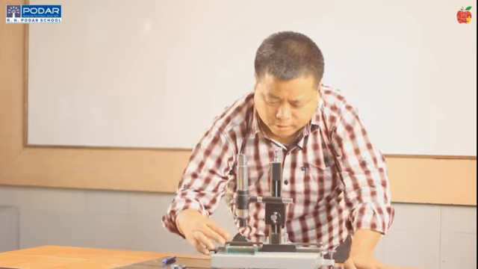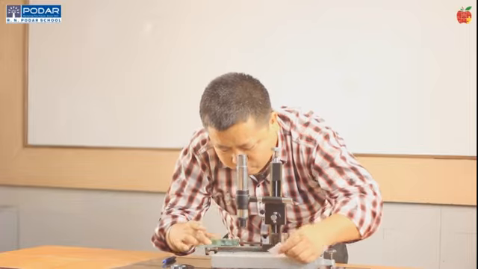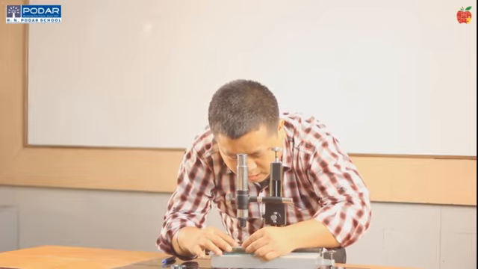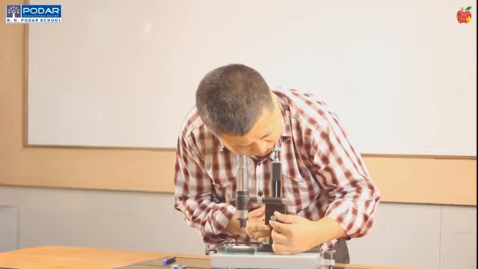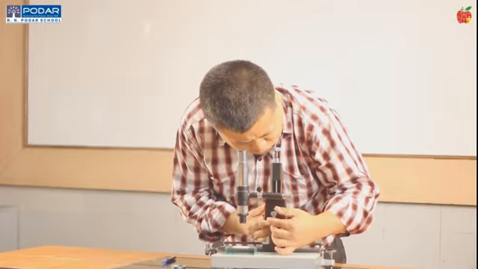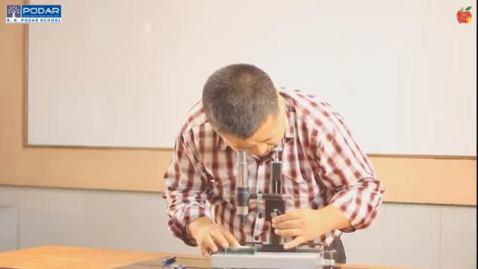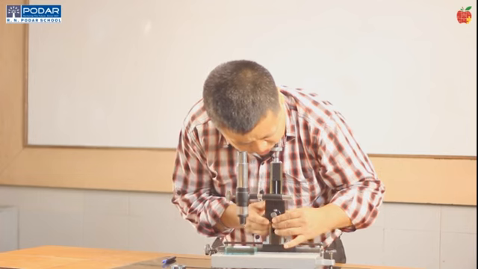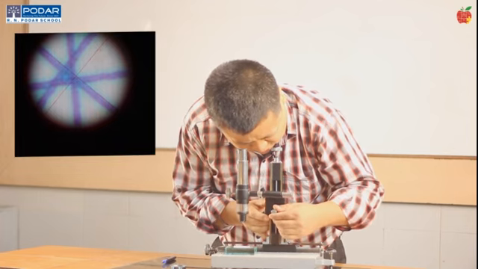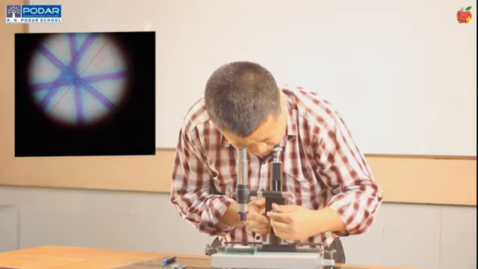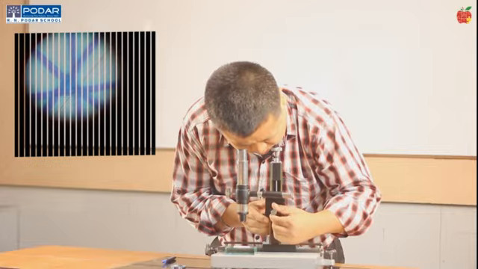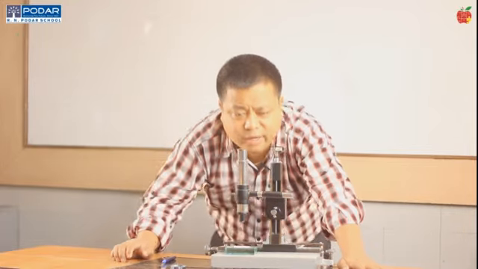Now the third reading is obtained by placing this cross mark on the top of the glass slab. Again remember, this has to be fixed. I am allowed to move only this screw. So I will raise the microscope until I obtain the same sharp image of the cross mark. Here I have obtained the sharp image of the cross mark. Again I will take the reading.